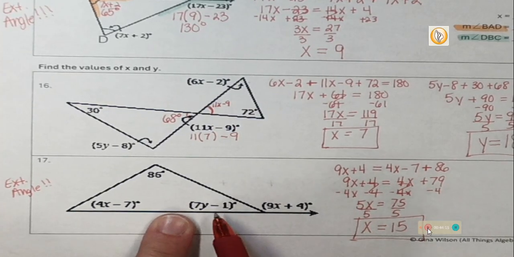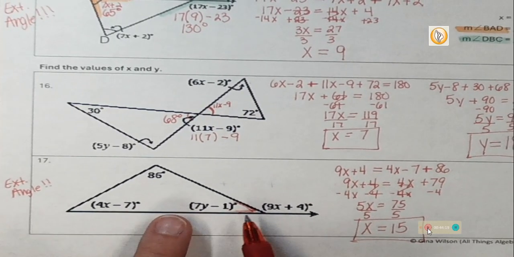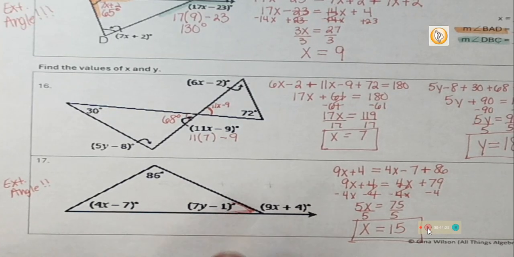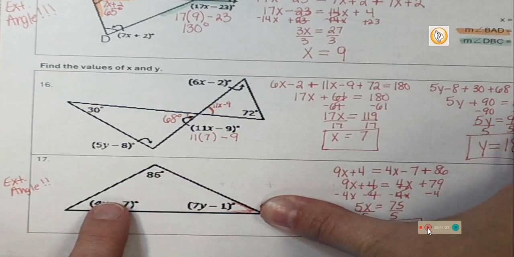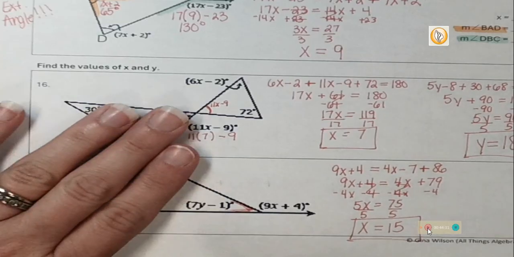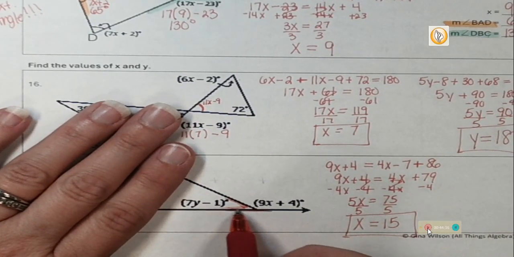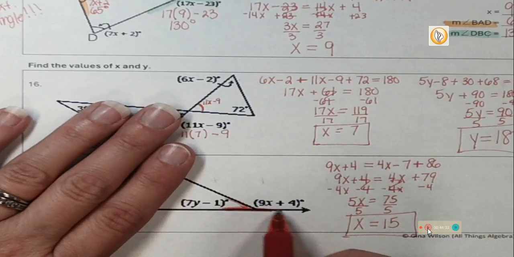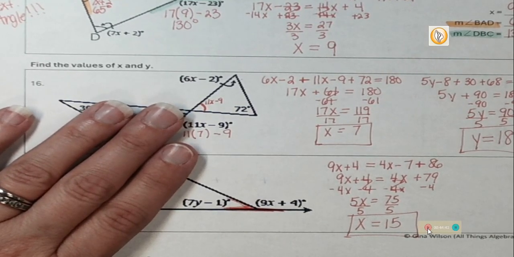Here's y. Y is in this angle right here, okay? 7y minus 1 has two different relationships. 7y minus 1 plus this angle add up to equal 180. You could use that. 7y minus 1 and 9x plus 4, what do they make? They make 180. They make a straight line. I personally am a big fan of the straight lines because that's less stuff.